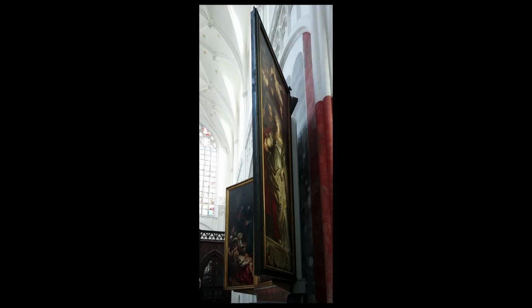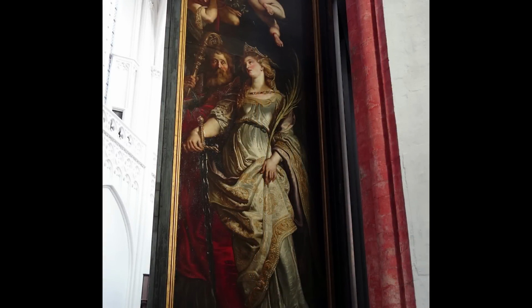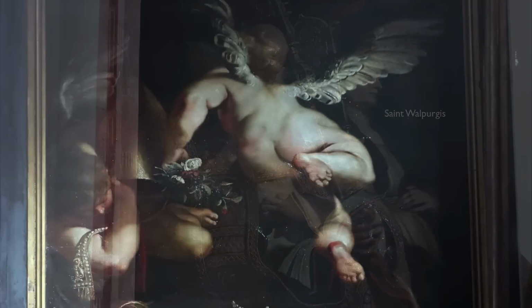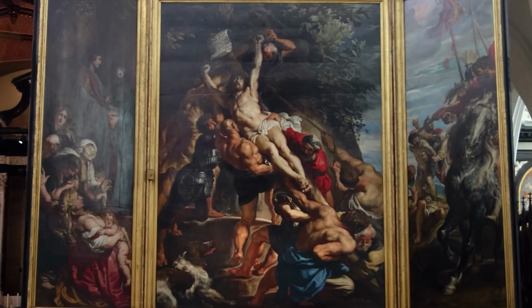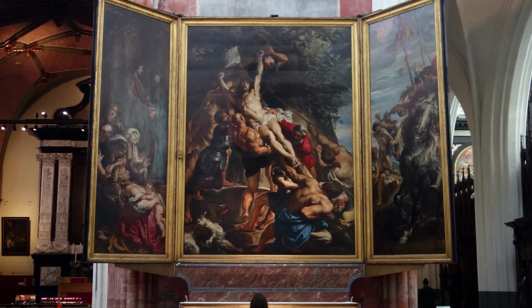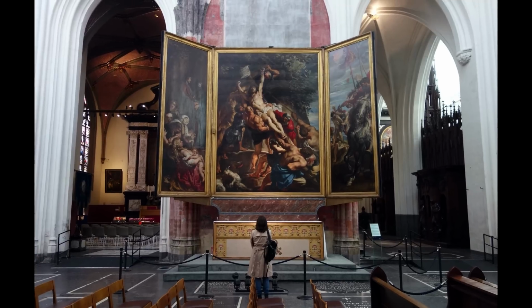On the outer sides of the wings, and remember this is a triptych, so those wings can close, we see four saints, one of whom is associated with the original church, Saint Walpurgis, as well as angels above. So this is an incredibly interesting moment in Rubens' career. He's returned from Italy. He's about to embark on so many commissions that he can't keep up with them himself. He settles here in Antwerp.